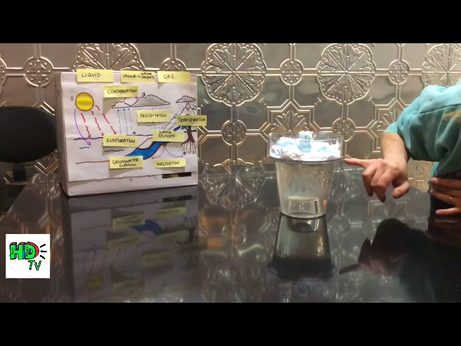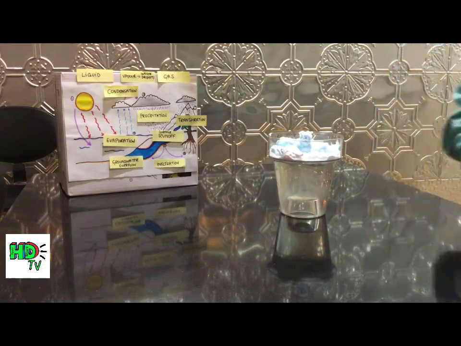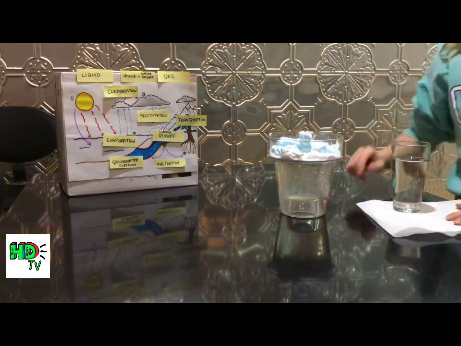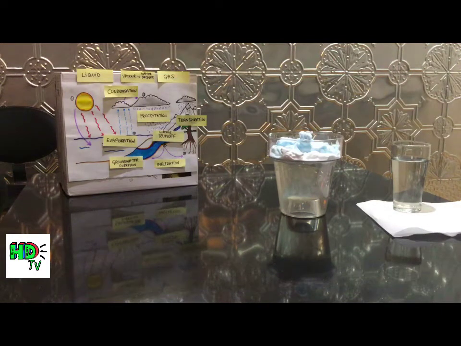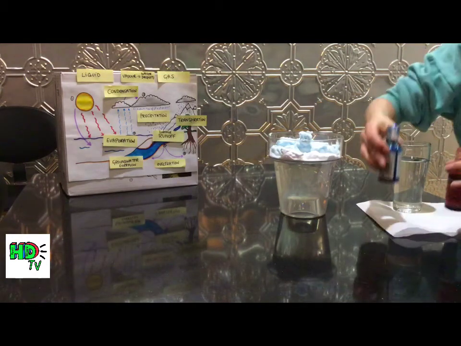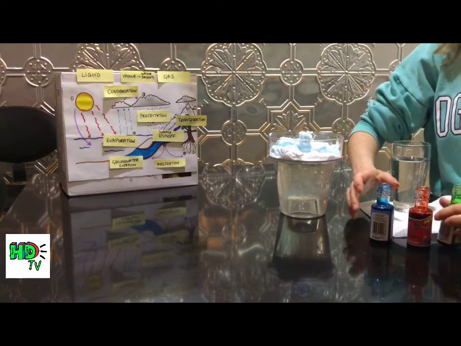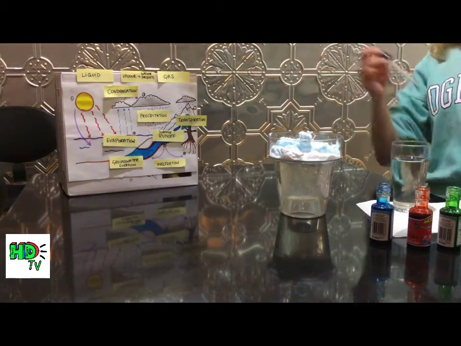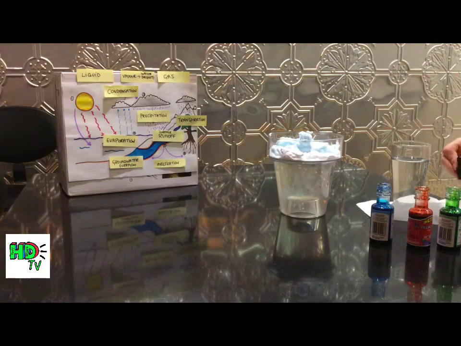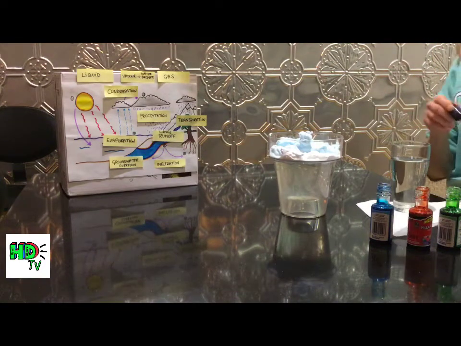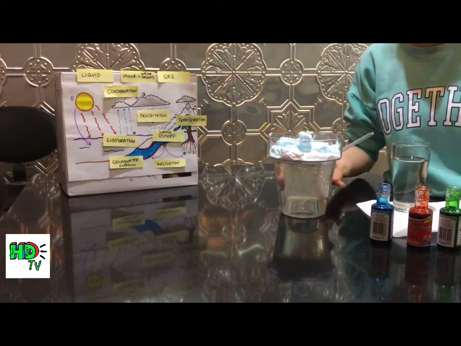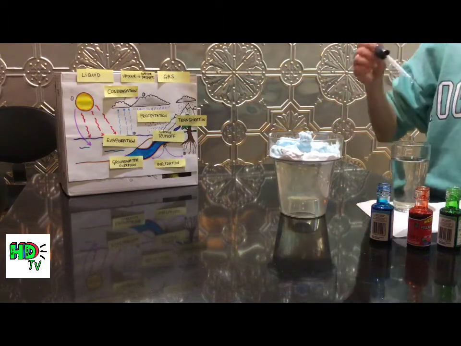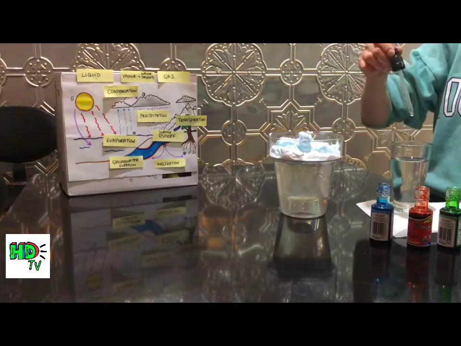So as you can see, my shaving foam is my clouds. The clear water is the air just above the surface of the earth. I've got some colours here, food colouring, and we're going to put some droplets of food colouring into my clouds to show you what happens when the clouds get so heavy with the water vapour that it starts to fall down from the clouds and into the air to form rain.